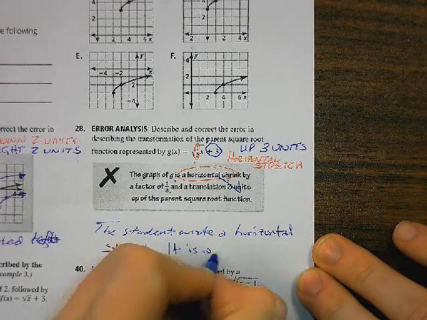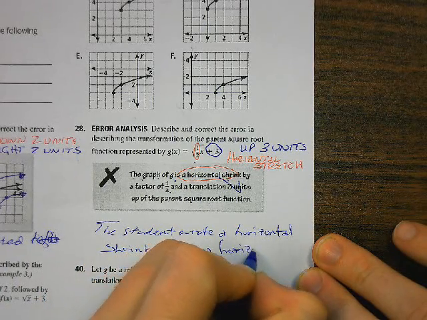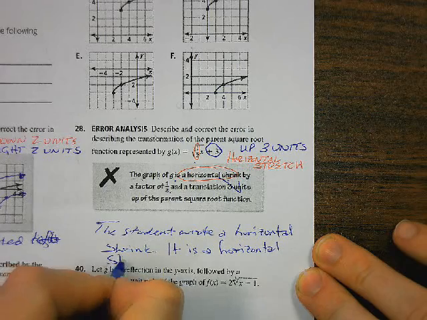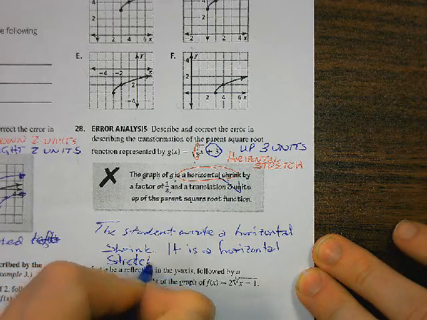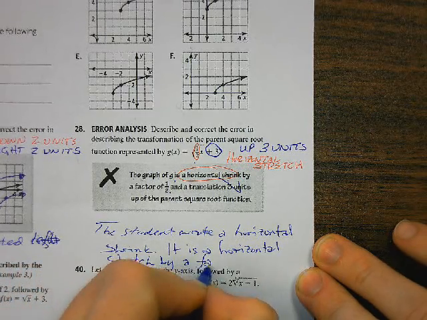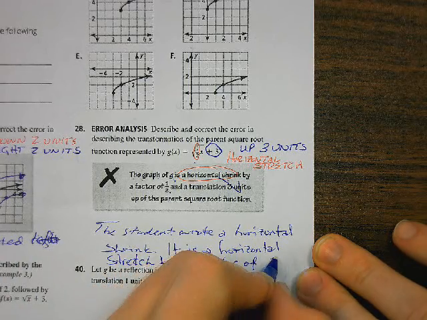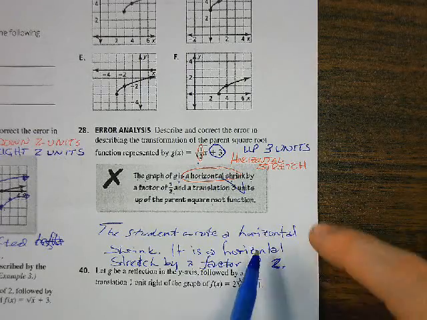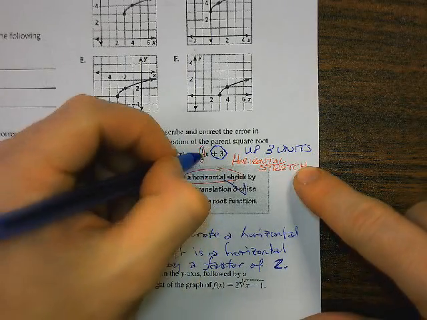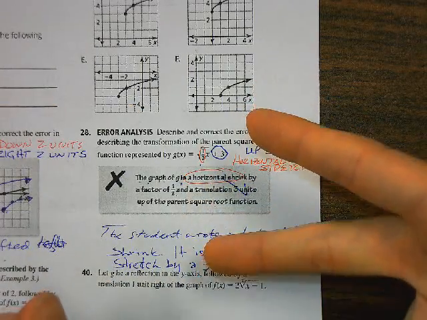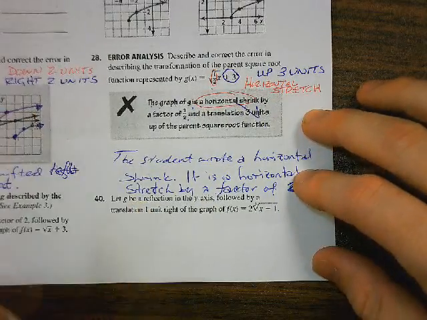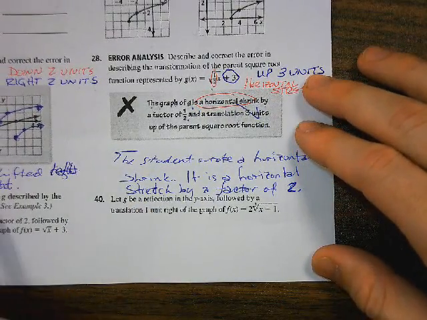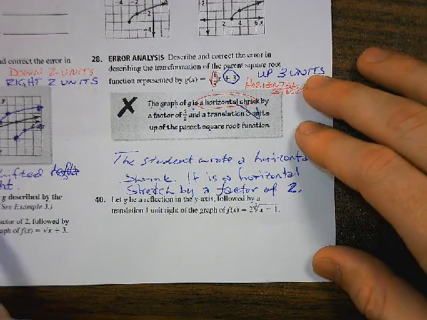Remember your horizontal stretches, you're going to take whatever they give you and you're going to flip the fraction. Number 40 is the very last one that we need to do. It says write a rule for the transformation that they're describing. So we're going to start with this function right here. F of x equals 2 multiplied by the cube root of x minus 1.